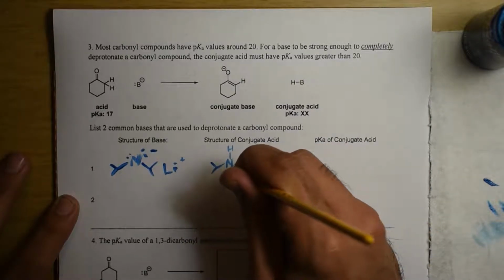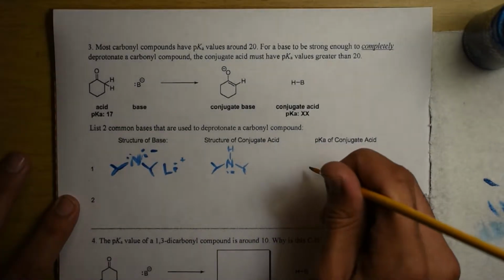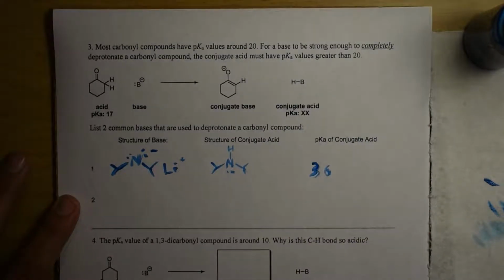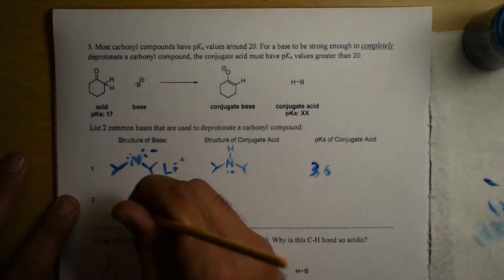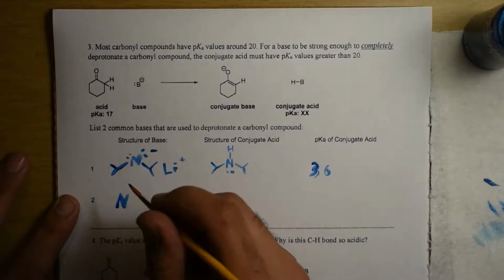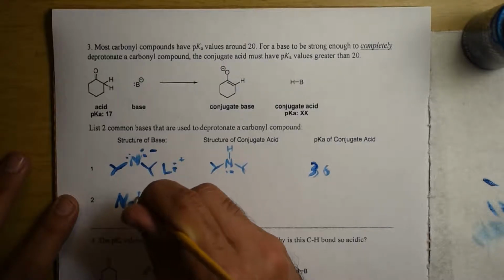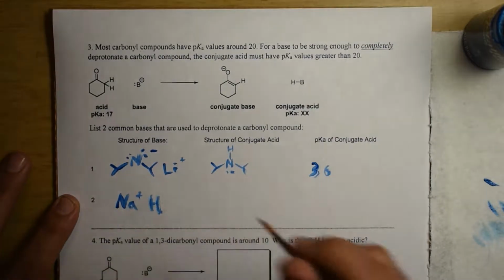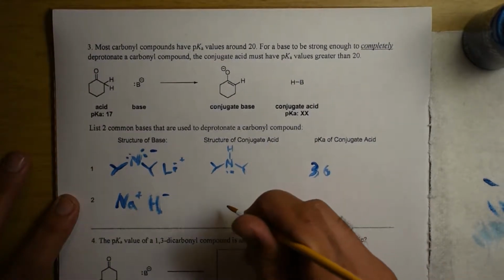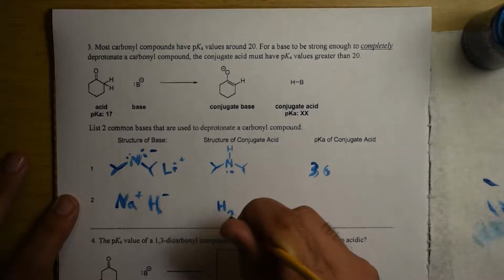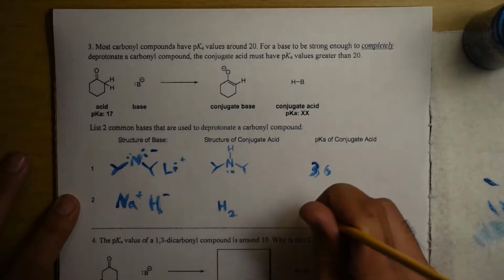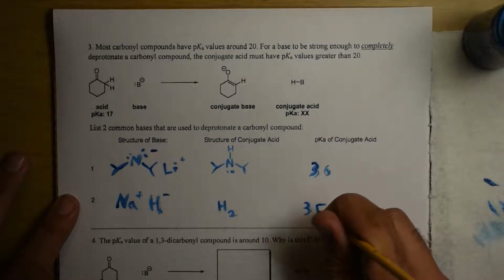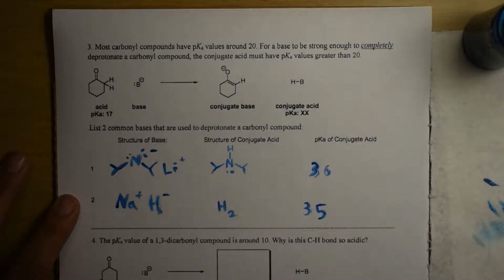The structure of the conjugate acid is as shown, and the pKa of LDA is 36, and the pKa of sodium hydride is 35, giving us the value greater than 20 that we need to completely deprotonate our carbonyl.